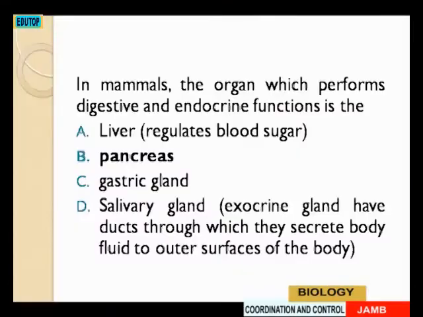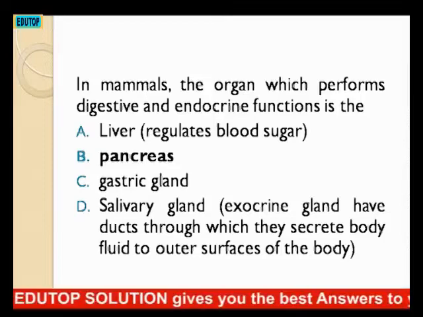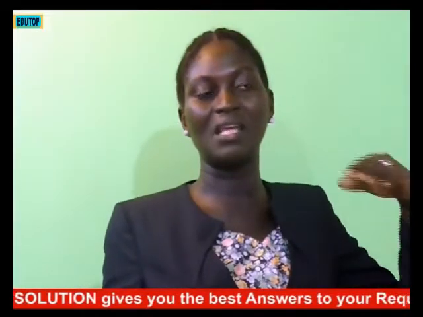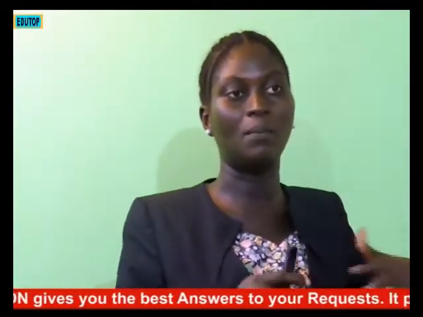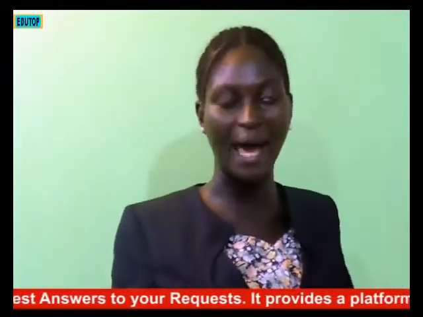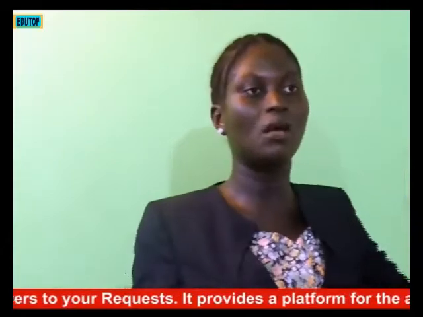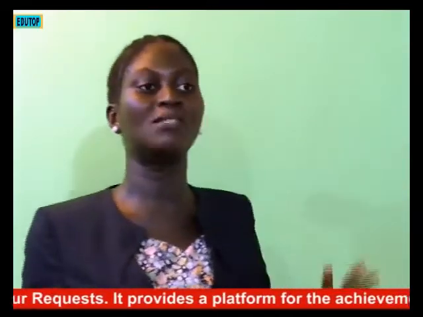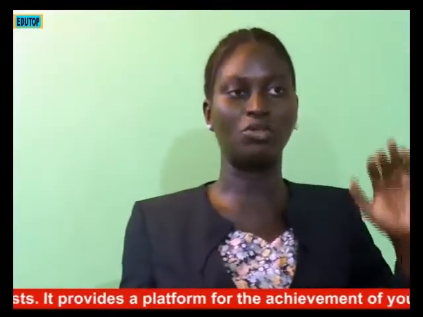Now, the pancreas performs a digestive function, and at the same time it performs an endocrine function. We have the pancreatic hormone being produced by it. So the pancreas is the organ which performs digestive and endocrine function of the four.